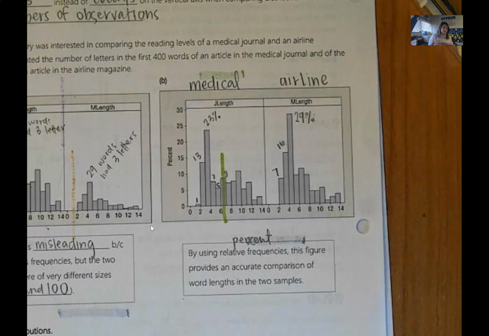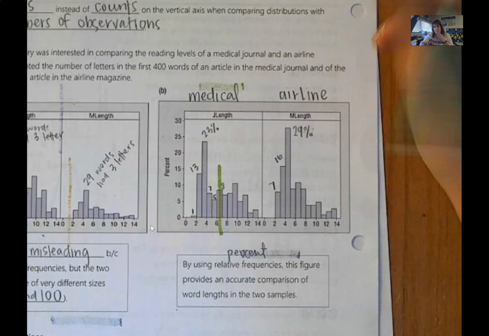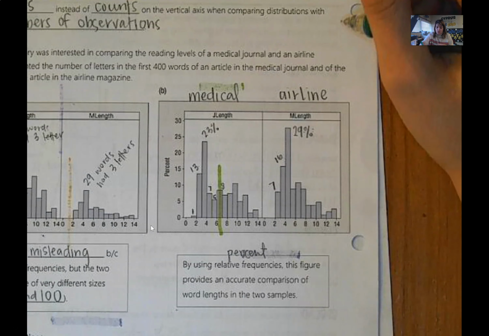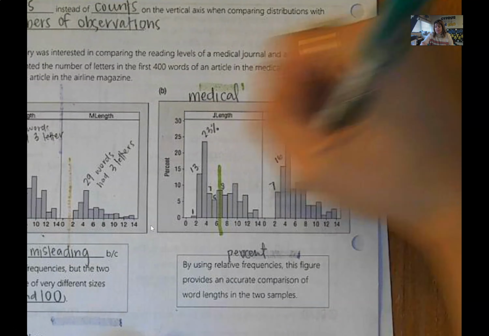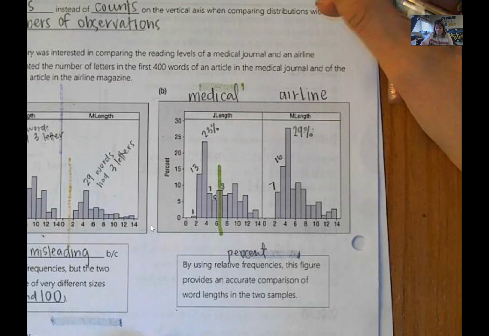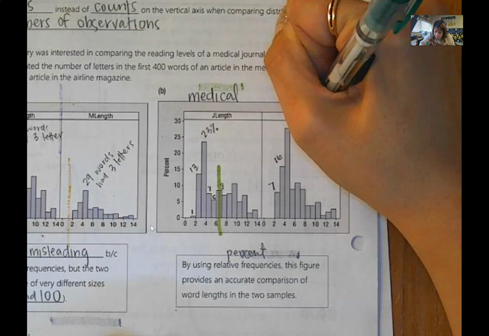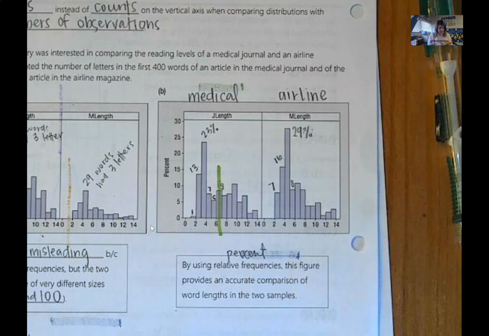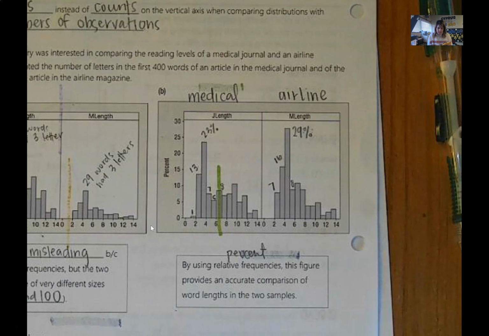Now we have to do the same thing for the airline magazine, and I want you to try this without me. So pause the video and see if you can figure out what bin 50% is in. Really pause. Okay, so if I add these, I get 7 plus 16 plus 29.